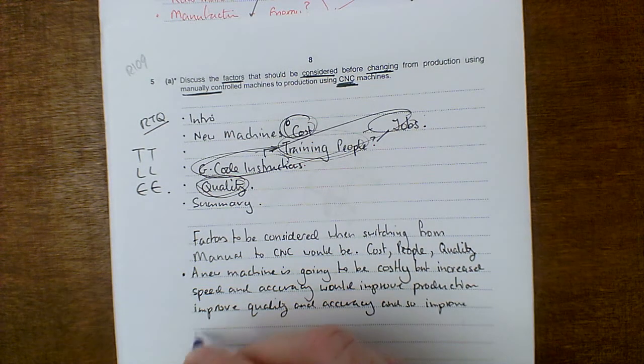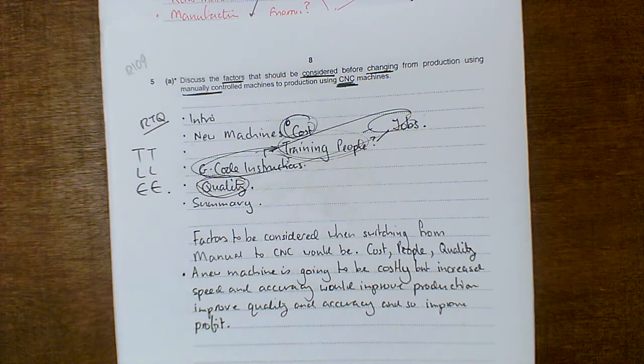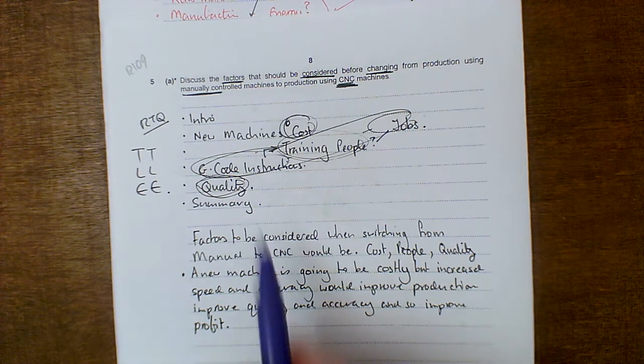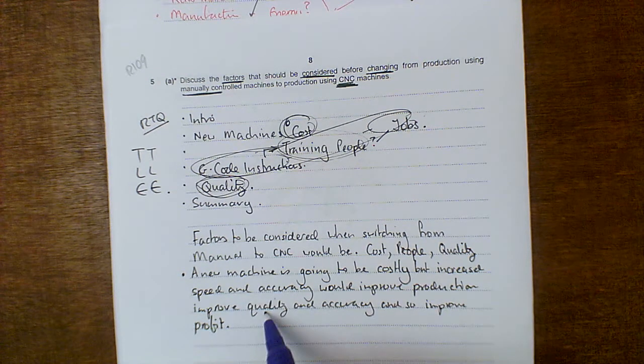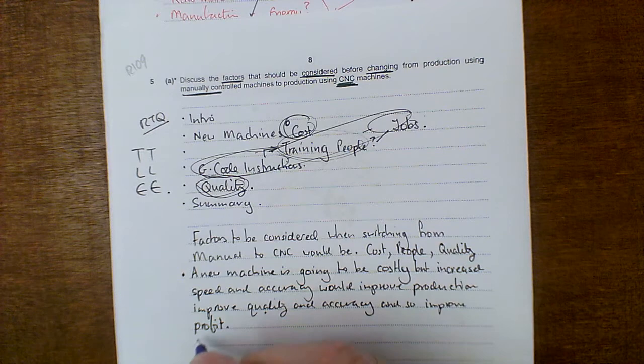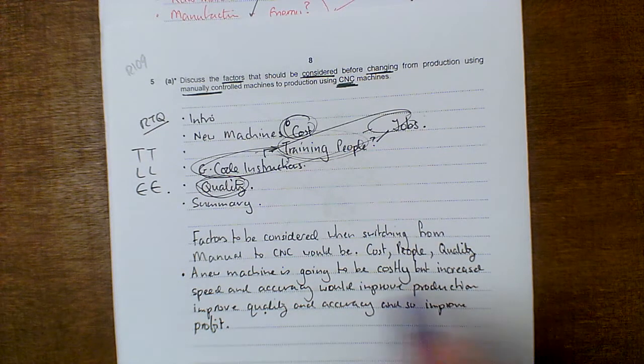So improve profit. So there has to be a positive to that cost. So I'm liking that. And also I've sort of almost brought in my quality thing there.